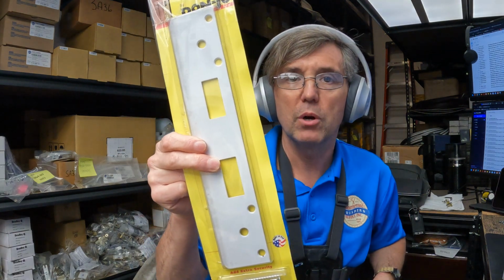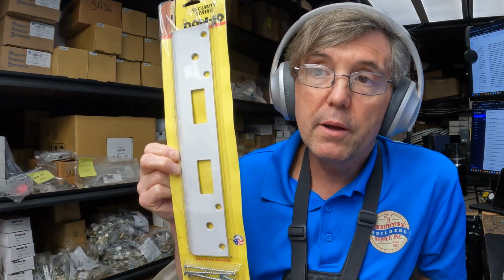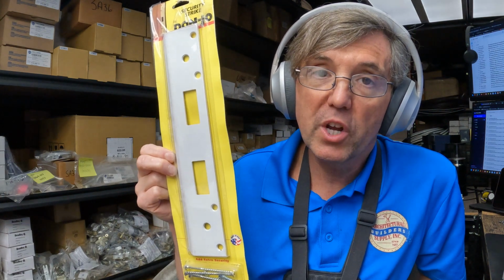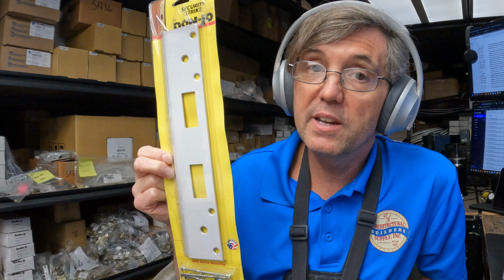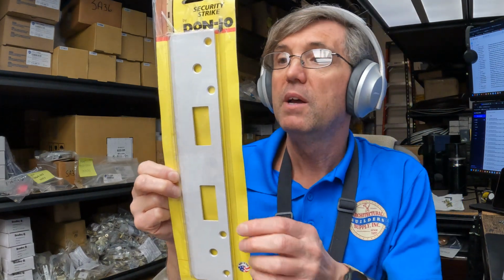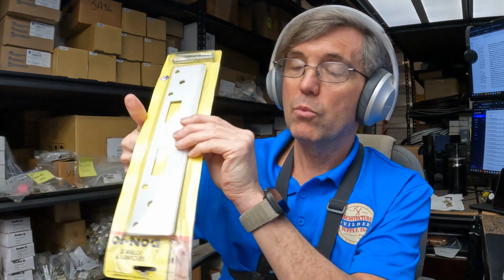Then you're going to get into other strikes. Here's the security strike from Don Joe. This is 12-inch. Why would you use this? Well, someone kicked the door in and split the jamb, or you left your keys inside and had no way to get in, so you kicked the door in and split the jamb. Security strikes like this for a lock and a deadbolt, whatever, lots of variations of these, lots of lengths, etc., etc.